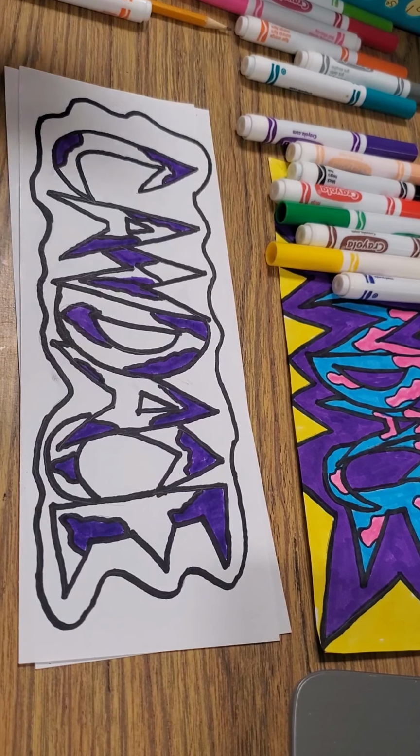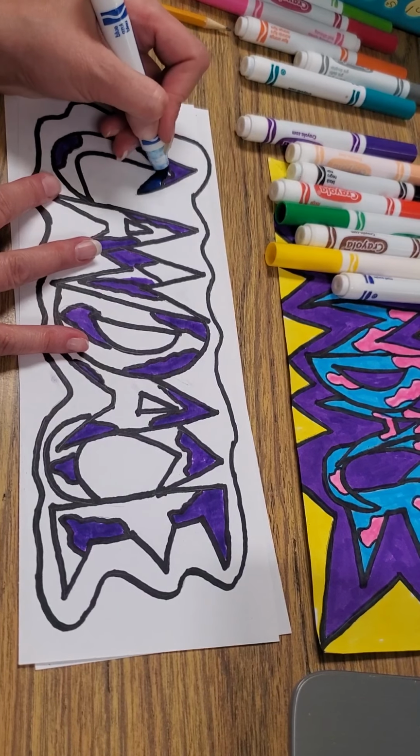And I'm going to finish off the rest of the inside of my letters with blue.